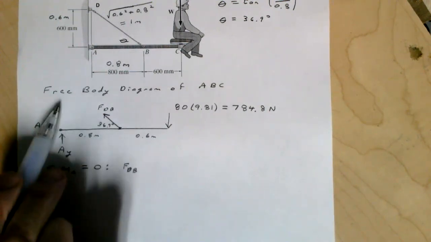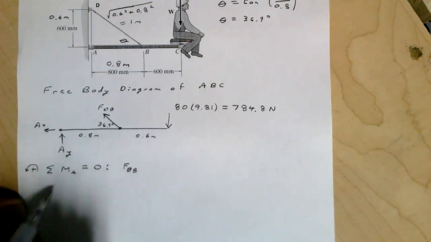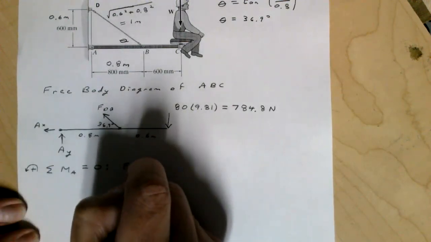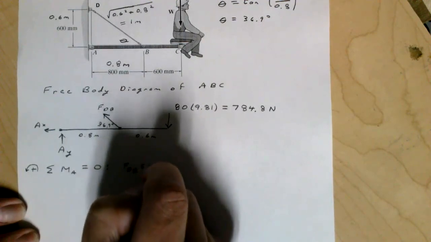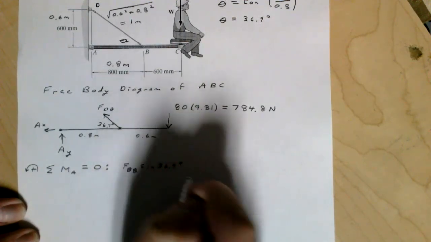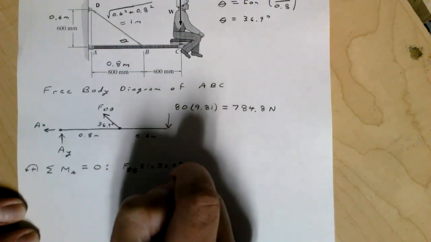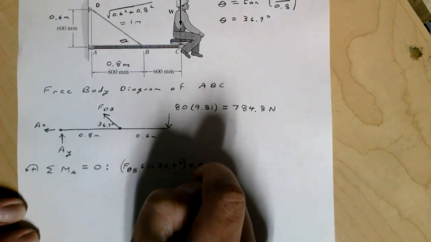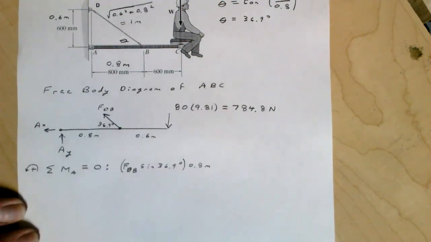This force is going to be counterclockwise, so it'll be positive. That's FDB sine of 36.9 degrees, times the moment arm, 0.8 meters.